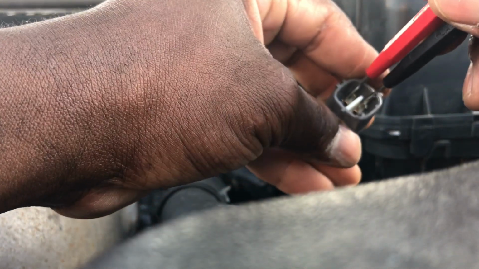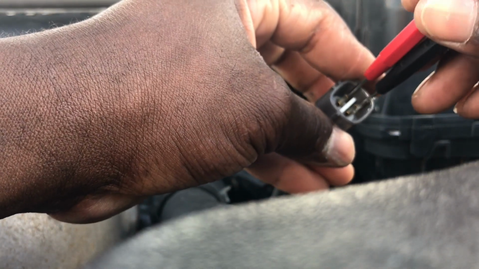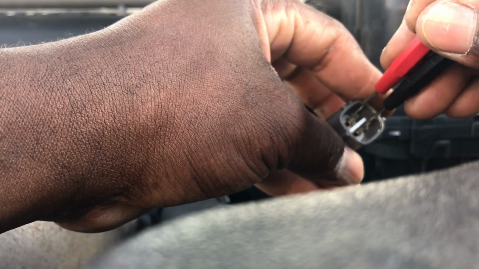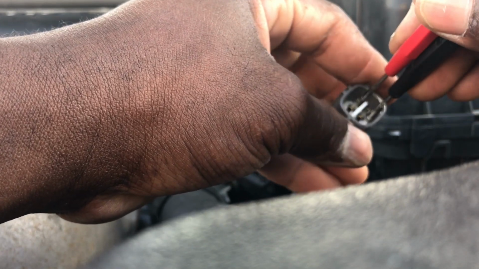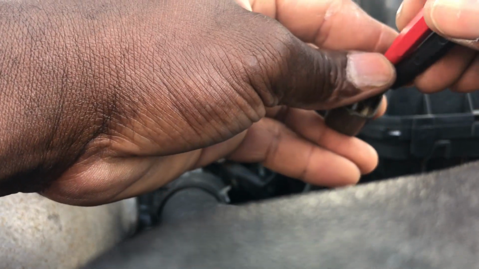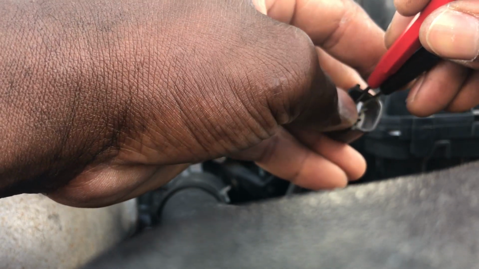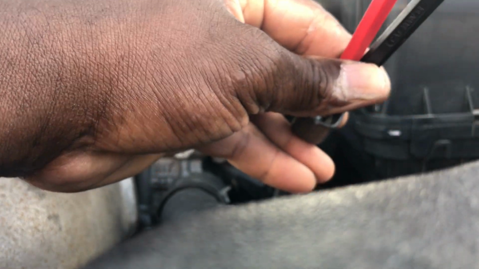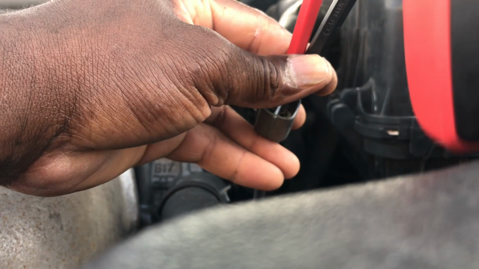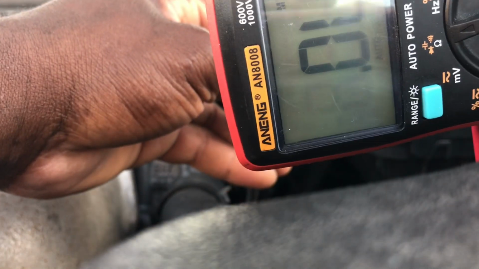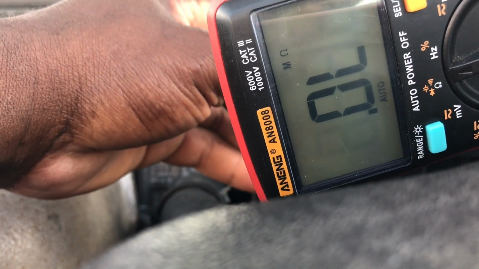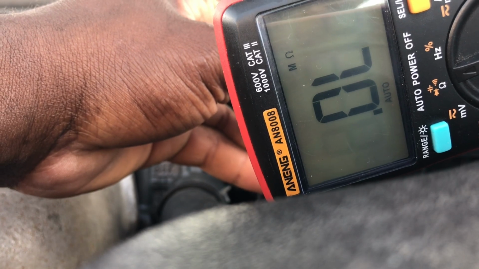So let me make sure that my connection is right. It's going to be difficult for me to hold with one hand. Okay, very good. All right, so there is no continuity, and zero, out of range.